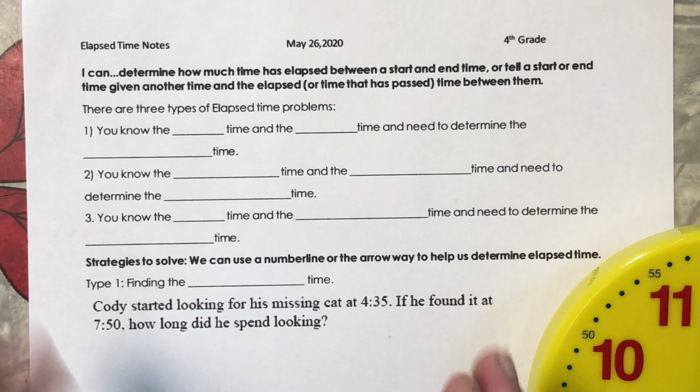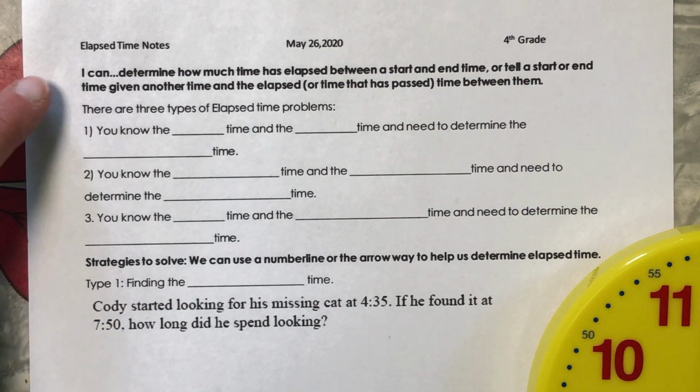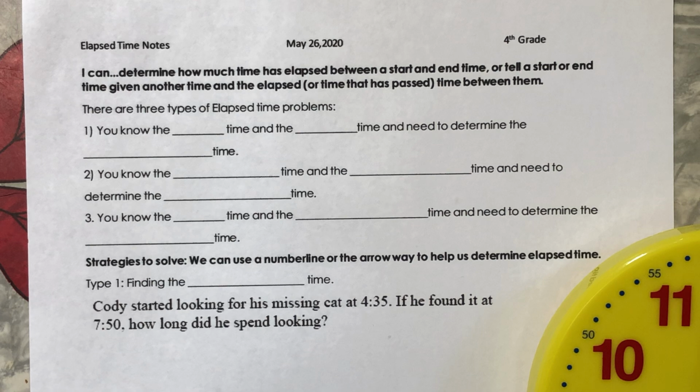So hopefully you have printed this out. If not, that's okay. You can get out your math journal and a pencil and you can do this along with me today. But what I've done is I've made some elapsed time notes for you today. Our I can statement is at the top and it says, I can determine how much time has elapsed between a start and end time, or tell the start and end time given another time and the elapsed time.